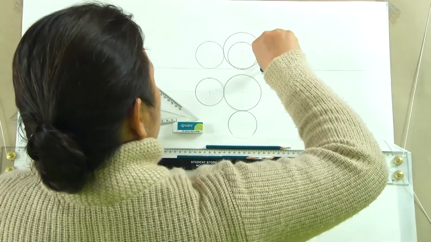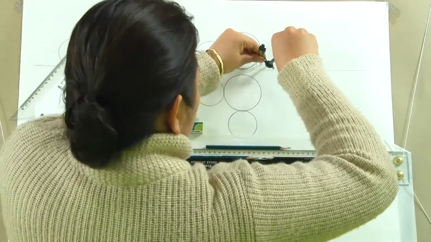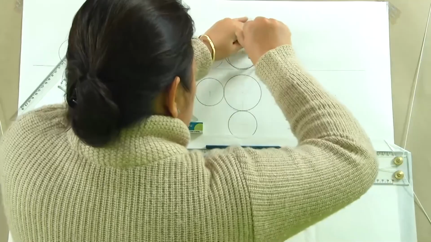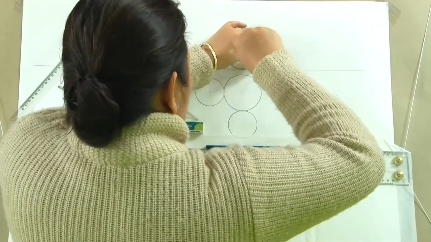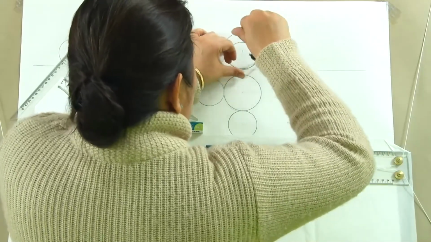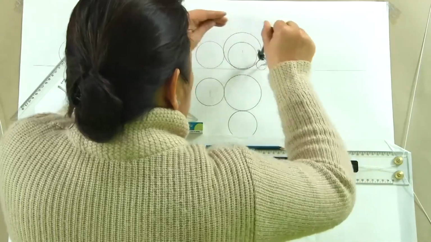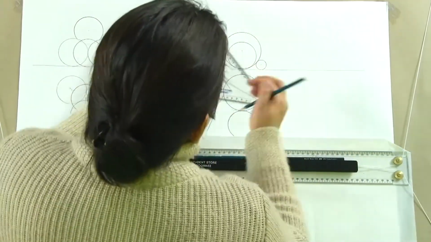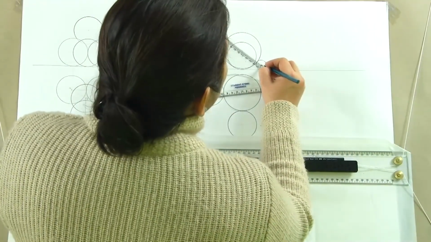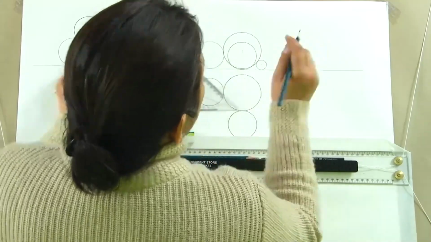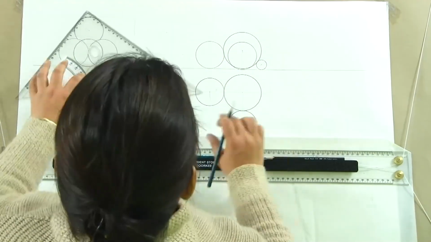So this is the smaller sphere, a very small sphere which we will be seeing in the elevation as this. What we actually have is these straight lines which are joining the centers. Now, this line again is parallel to VP.